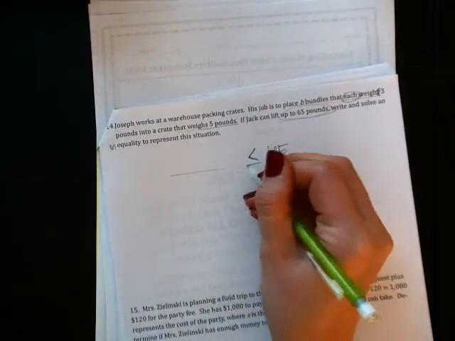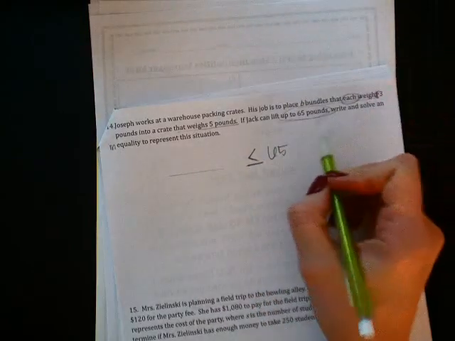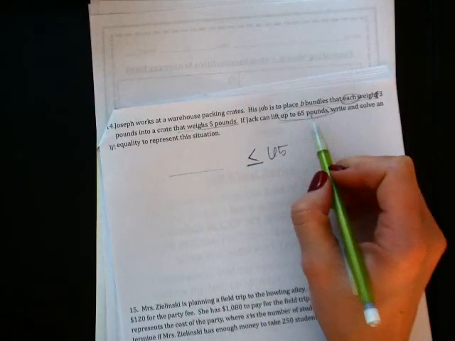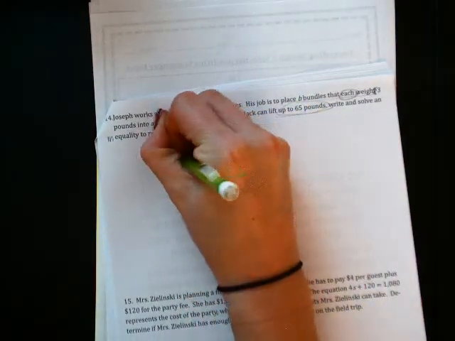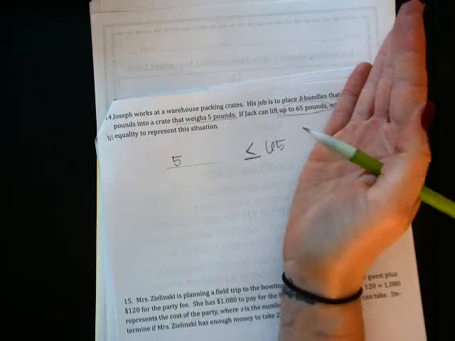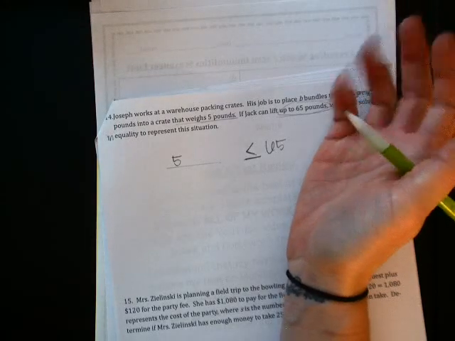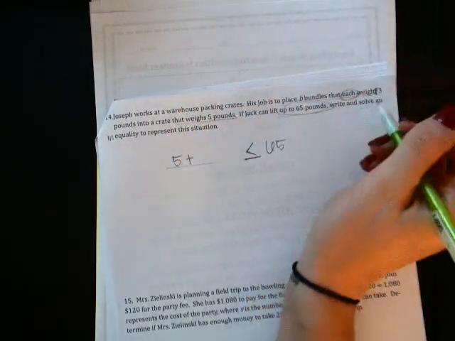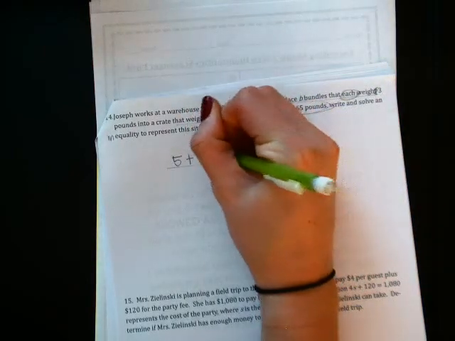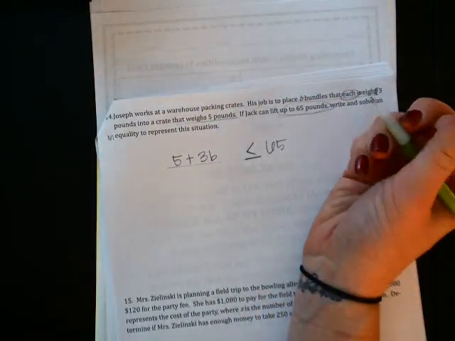Okay, this is what he's going to lift. It has to be less than, or it could be exactly equal to the 65 pounds that Jack can lift. Okay, well, I know that what he's lifting, we've got this crate that's 5 pounds. So that's 5 pounds of what he can lift, plus then he's got these bundles. They're 3 pounds each, and we want to know B, how many of them we can lift.